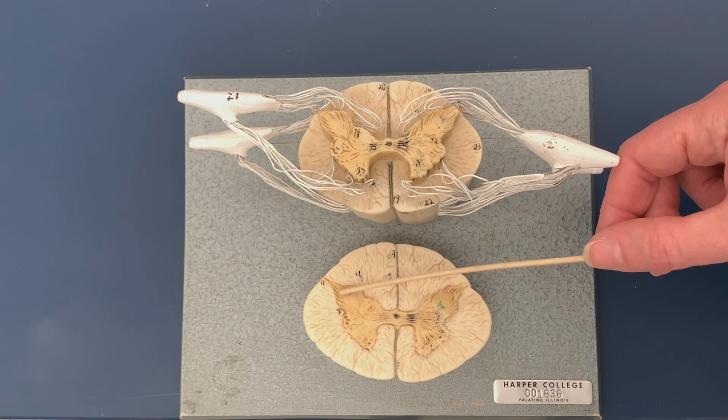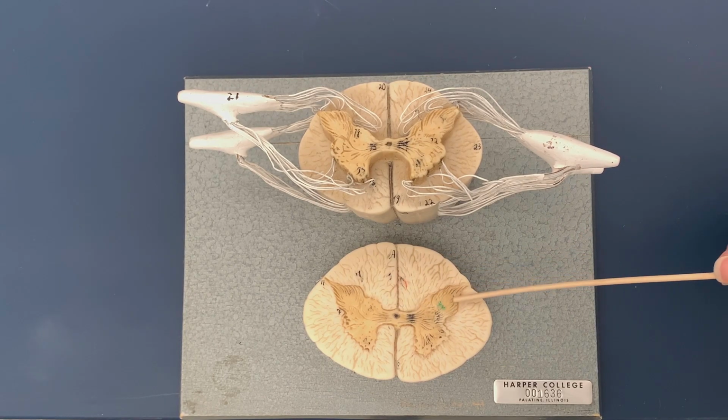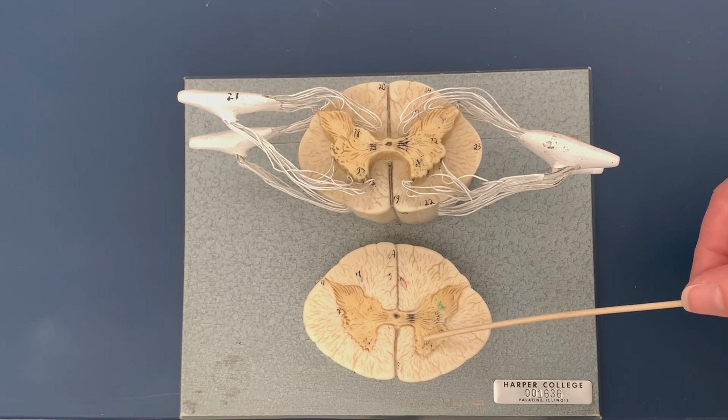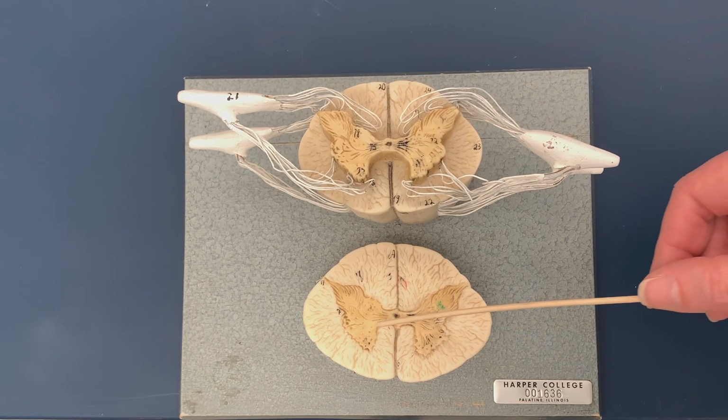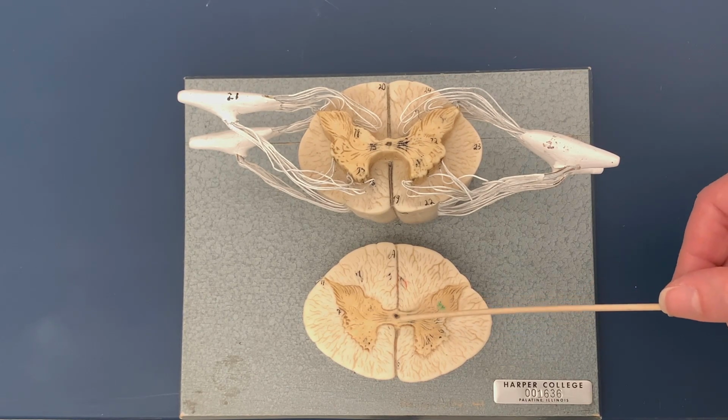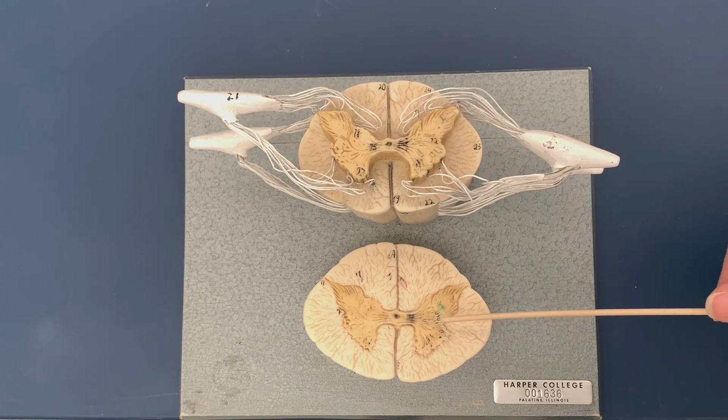Okay, once you have that down, then you can name the horn areas of the gray matter. Up here, on the posterior side, this would be called the posterior horn of the gray matter. Over here, on the anterior side, this would be called the anterior or ventral horn of the gray matter. And coming off to the side, that is the lateral horn area.